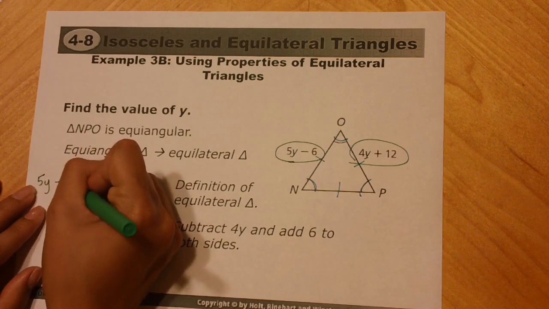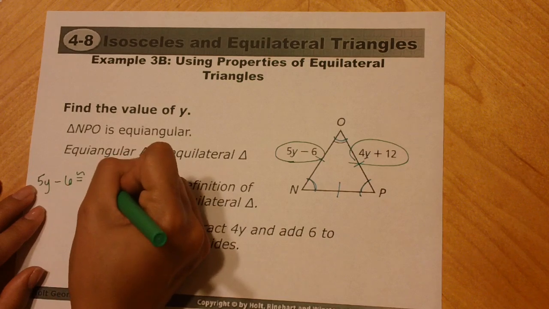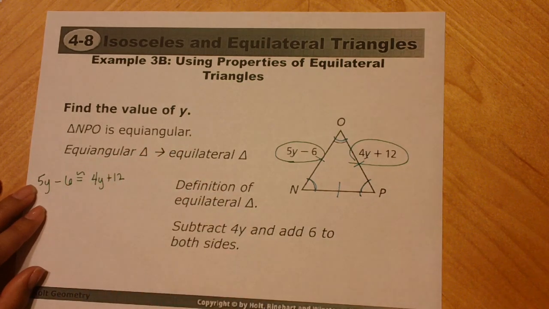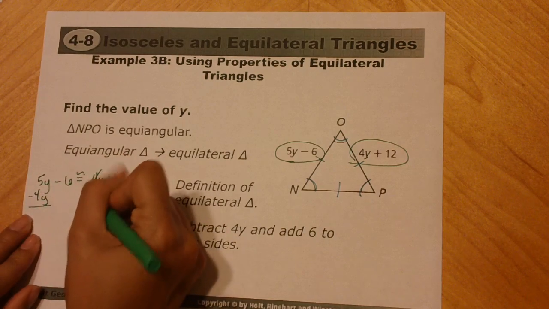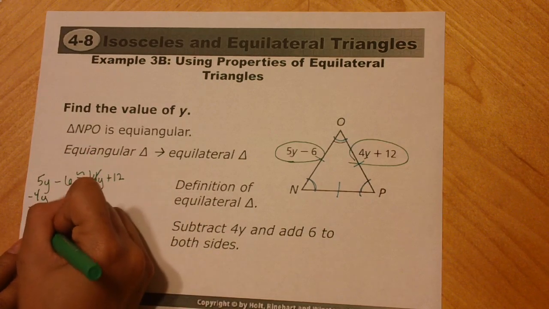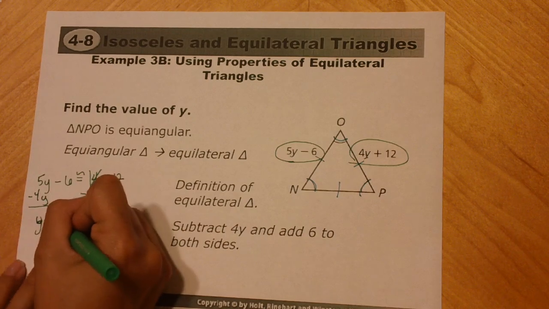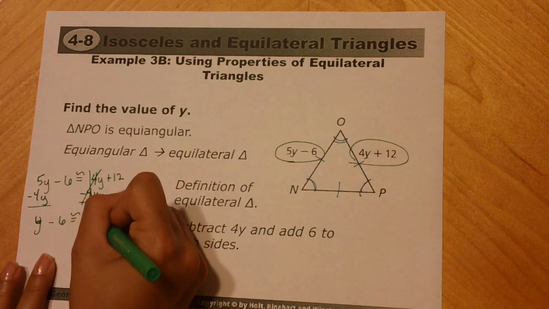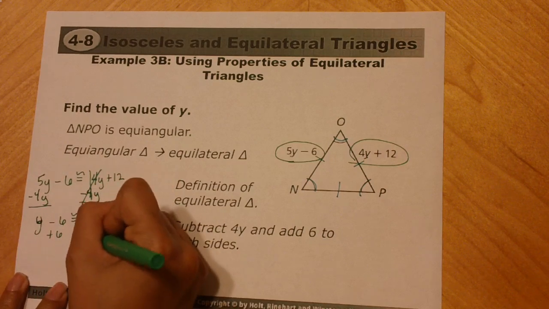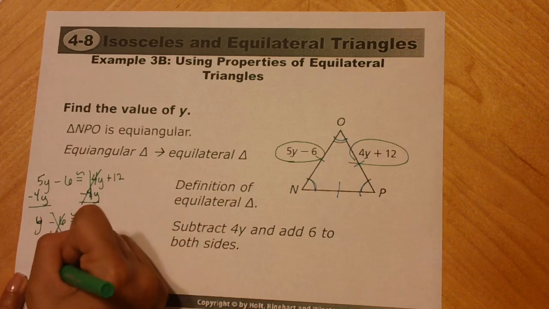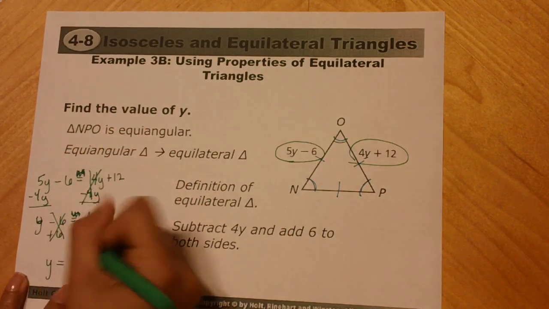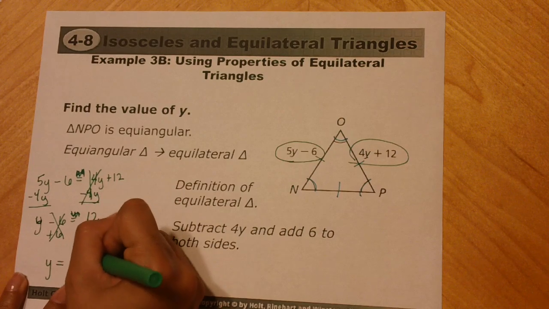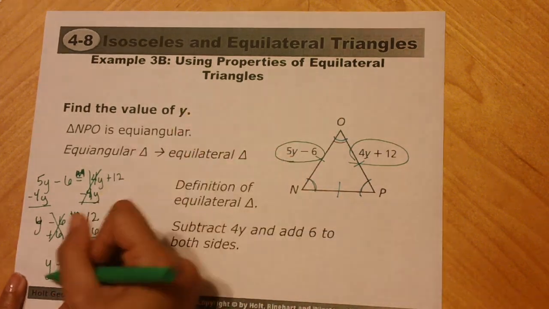So I have 5y minus 6 is congruent to 4y plus 12. And then I can solve for y. So I subtract 4y from both sides. I get y minus 6 is congruent to 12. Add 6 to both sides. I get y, oh I'm sorry, this is supposed to be equal, not congruent, is equal to 6 plus 12 gives me 18. And that's what I was trying to find.